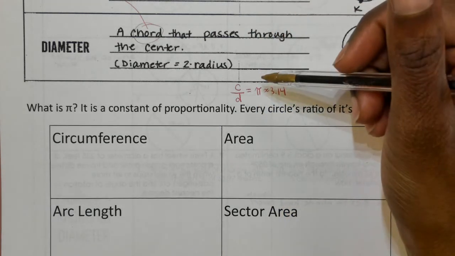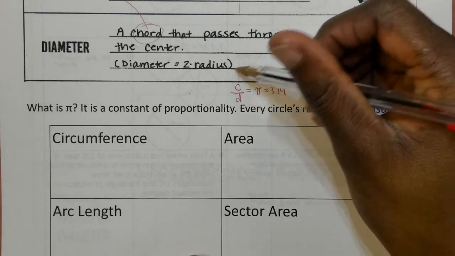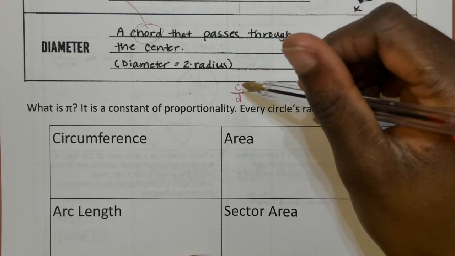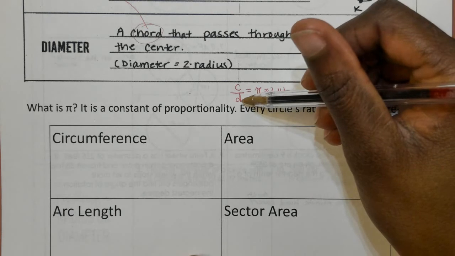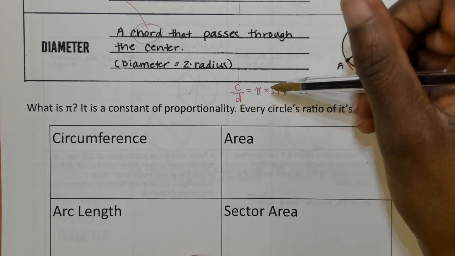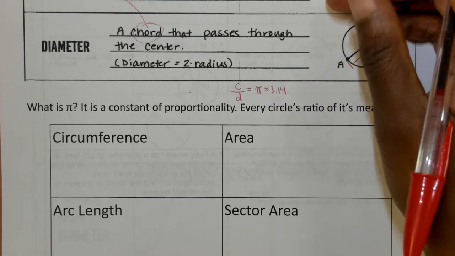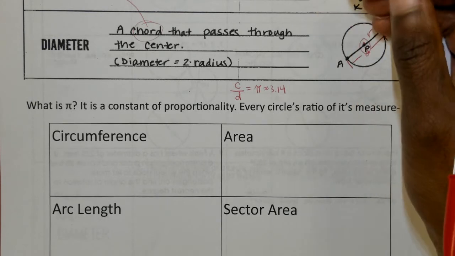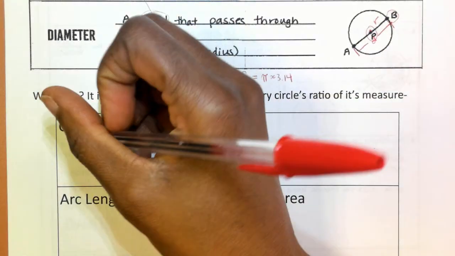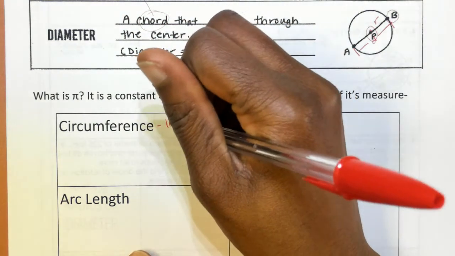So every circle, doesn't matter what size the circle is, if you look at the length all the way around the circle, which is the circumference, divide that by the length across the circle center, then it's 3.14 times bigger, so a little over 3 times bigger the circumference is than the diameter. So the first thing that's going to be important for us to know is circumference: it is the length around the circle.